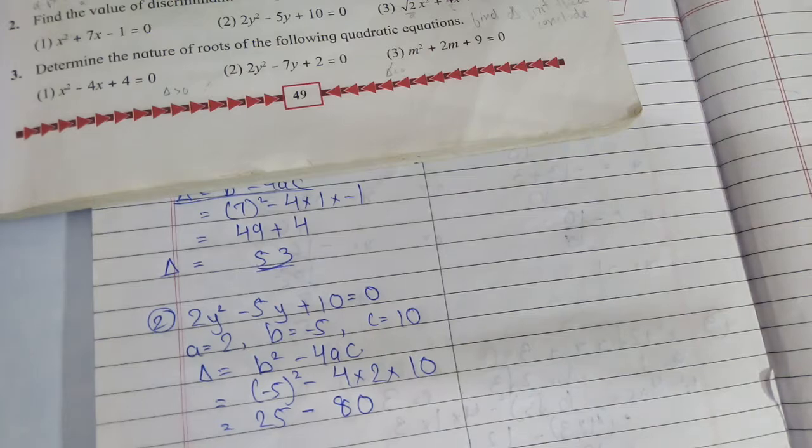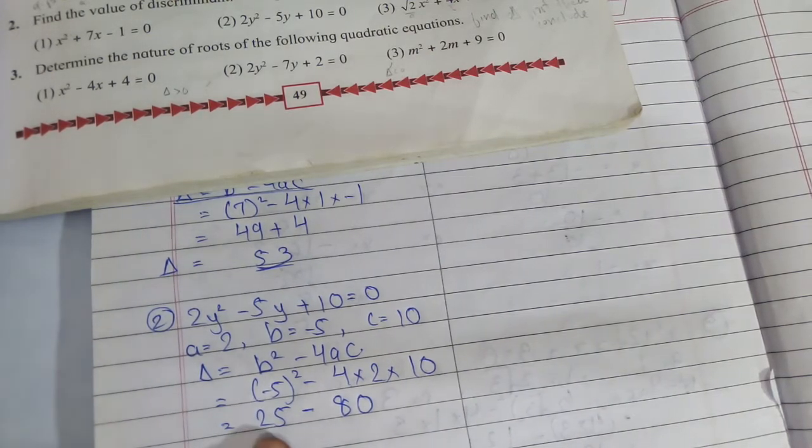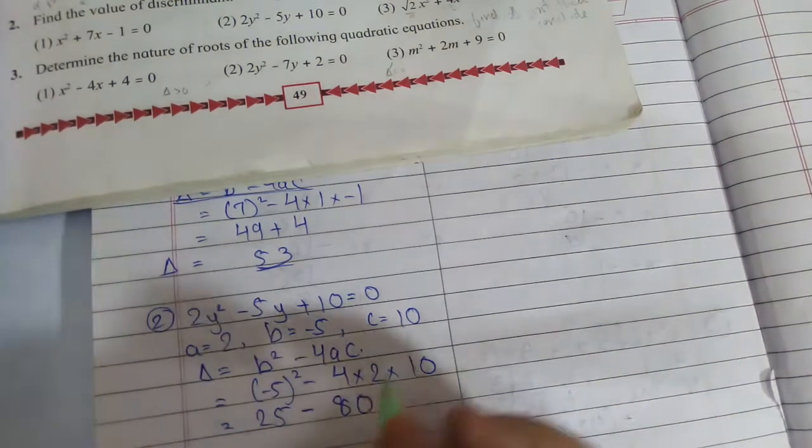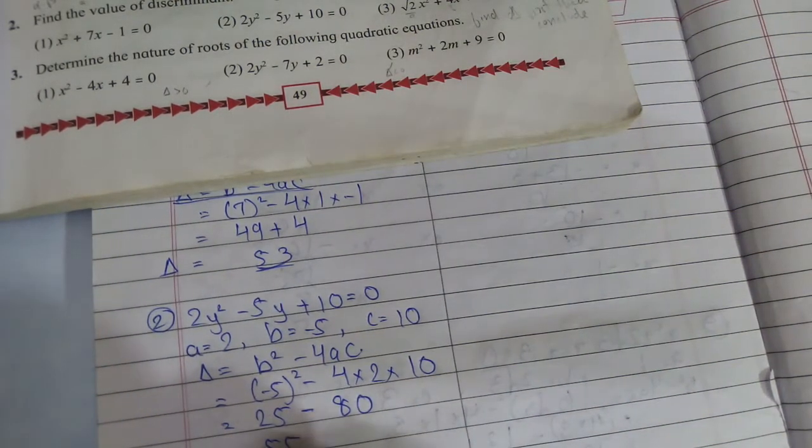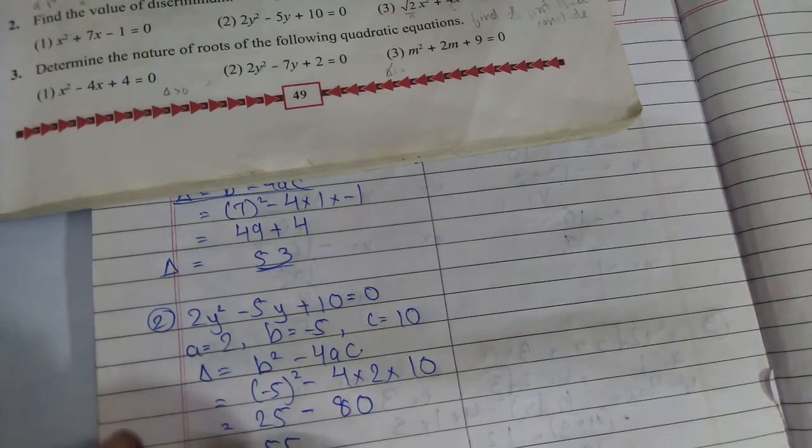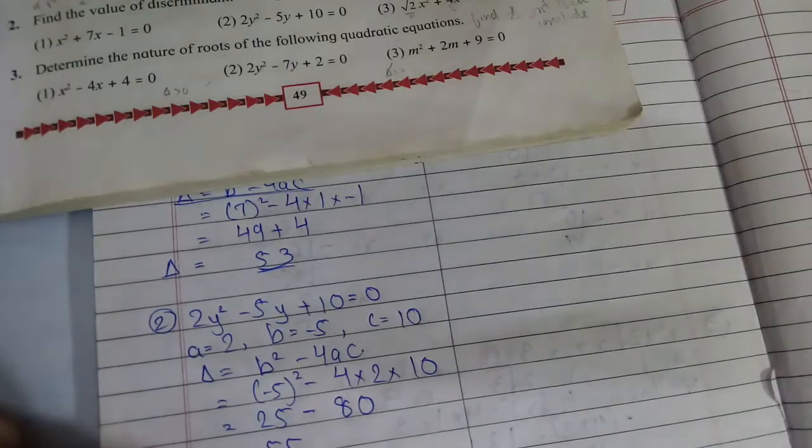Now here, 25 minus 80. Okay, so this will be 55 and minus 55. Alright, so delta value is minus 55. Now question number 3.